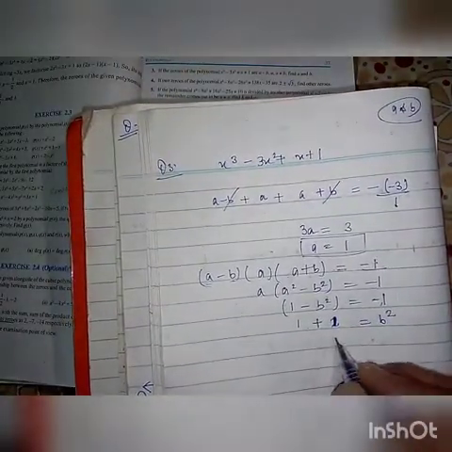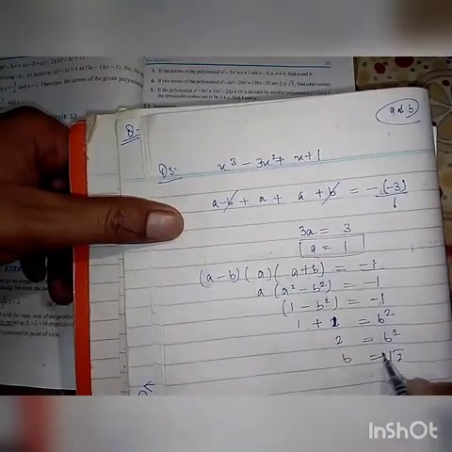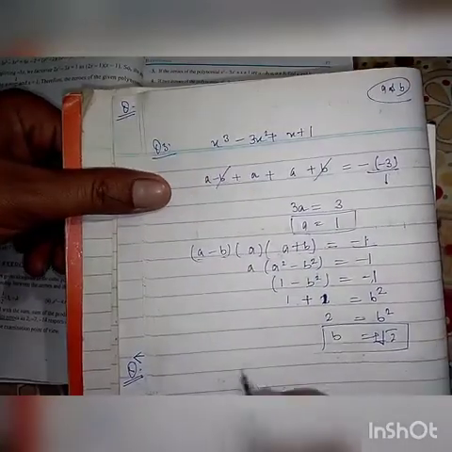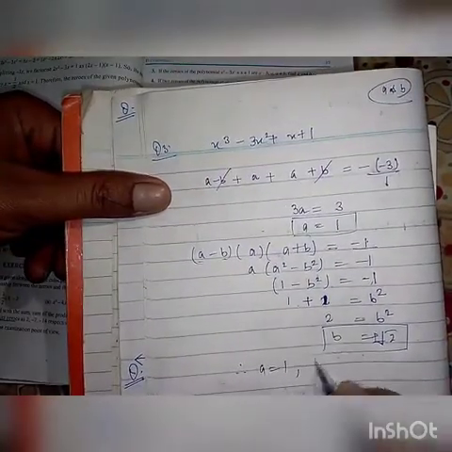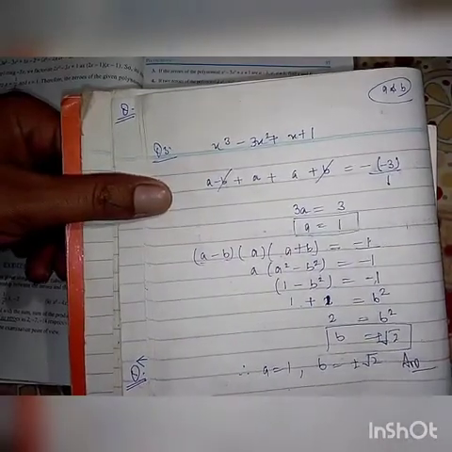When you take the square root, you will get here plus minus root 2, right? So this is your answer. So hence, therefore, a is equal to 1, b is equal to plus minus root 2. So this is our final answer. Clear? Then come to your question number 4.